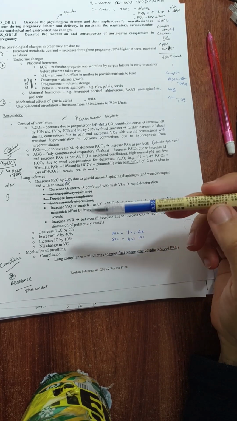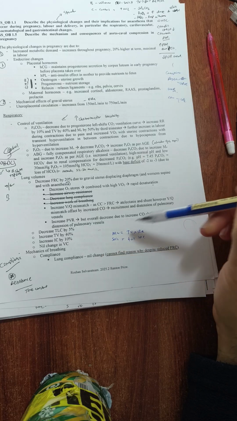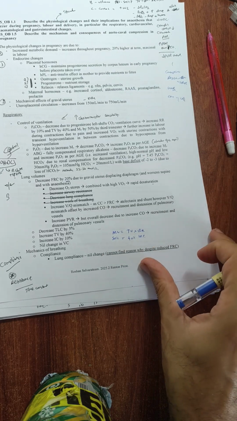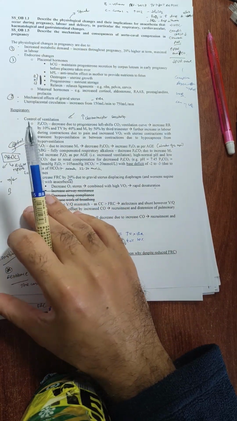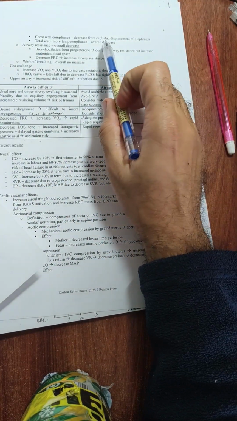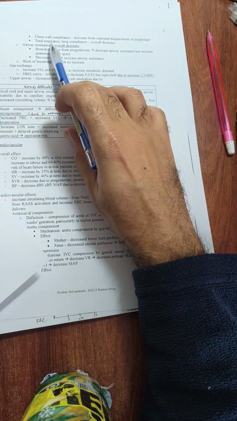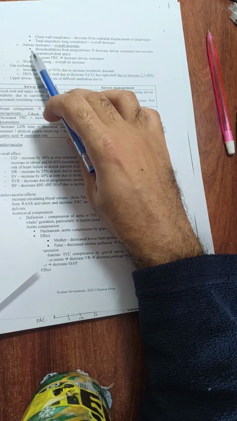Okay, now we talk about compliance. So lung compliance, nil change. We don't actually know the reason for that. However, chest wall compliance is decreased because of the cephalad displacement of the diaphragm. Total respiratory compliance, therefore, overall decreases.